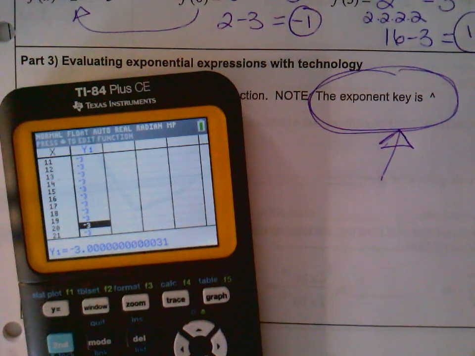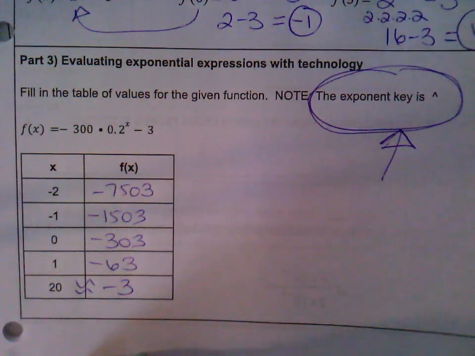Oh, so see how this just doesn't give you the decimal? It's not exactly negative 3. We're going to learn that our graph approaches but doesn't touch negative 3. It's called an asymptote on the graph that we'll see later. Okay, so did we all get the table? At last call on the table.